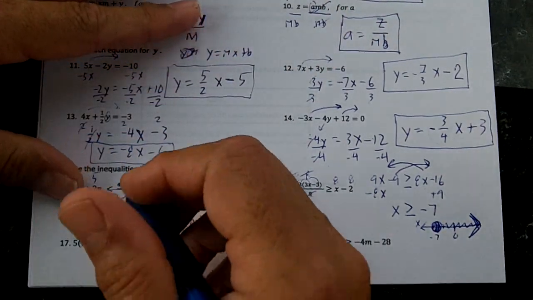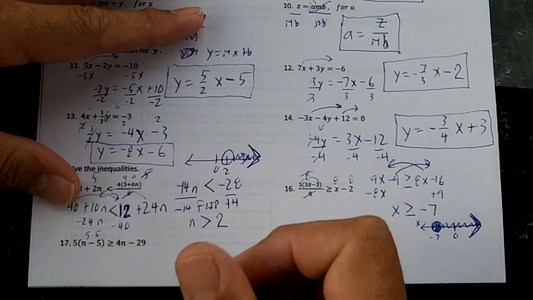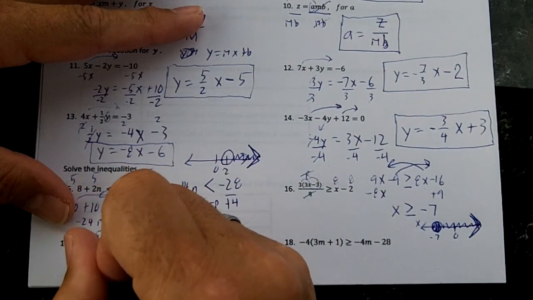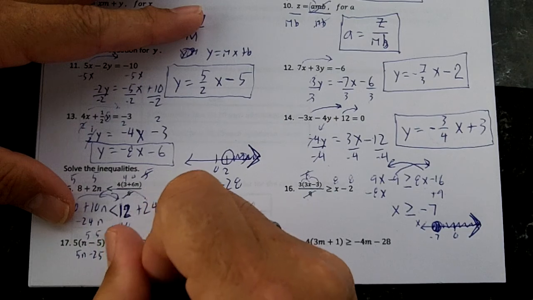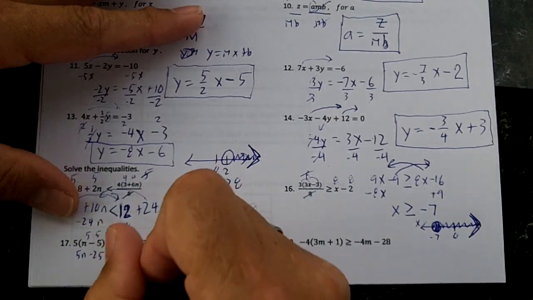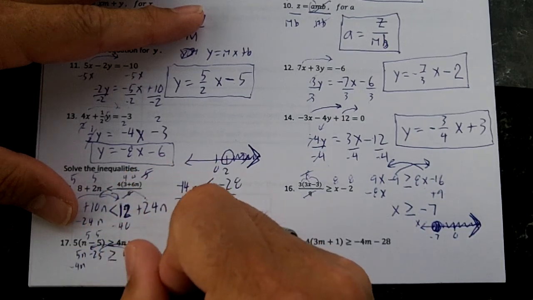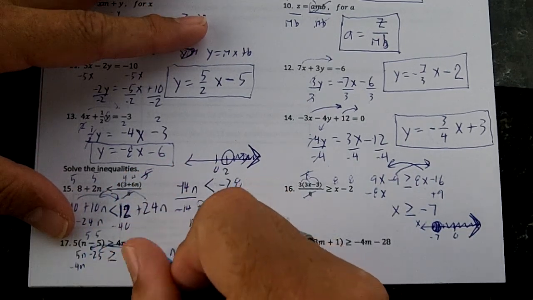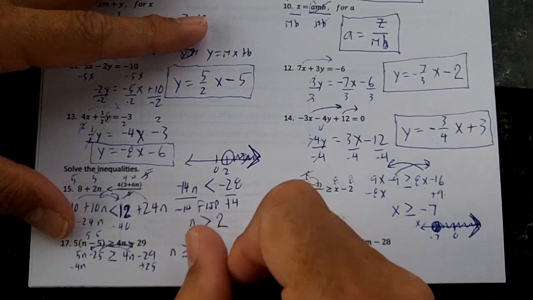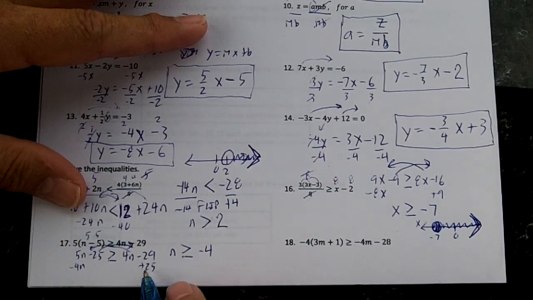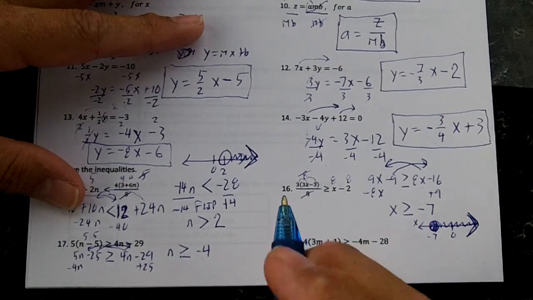We are running out of room, but let's keep going. Multiply each side by 5, so that gives me a 5n minus 25 greater than or equal to 4n minus 29. Always move your letters to the left, so minus 4n, move this over, plus 25. 5n minus 4n is n, greater than or equal to negative 4. Negative 29 plus 25. Make sure y'all get the integers right. You got a calculator. 29 is bigger than 25. You have more 29s than you do 25, so the sign's going to be negative, and the signs are different, so you subtract. That's how you get the negative 4.